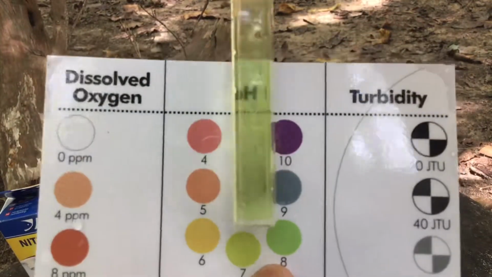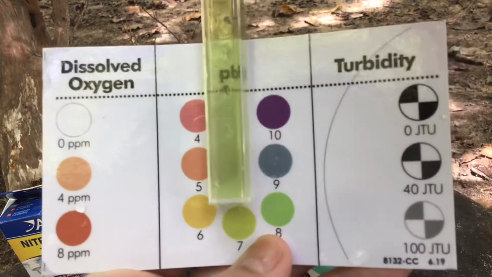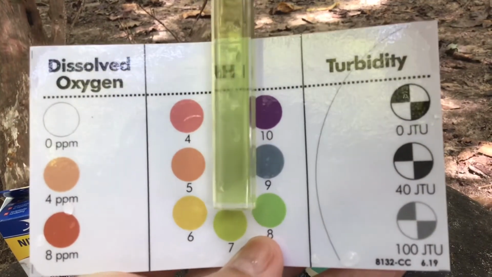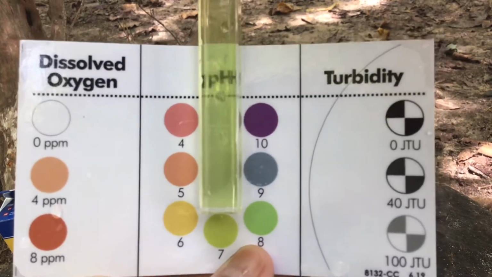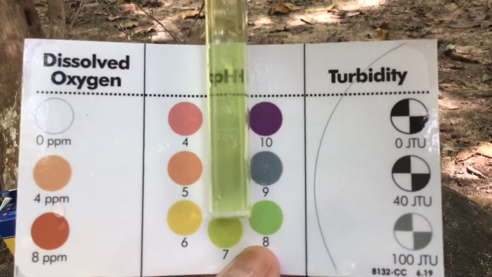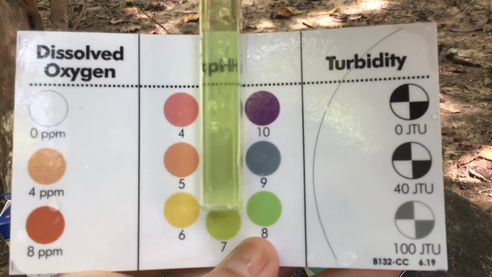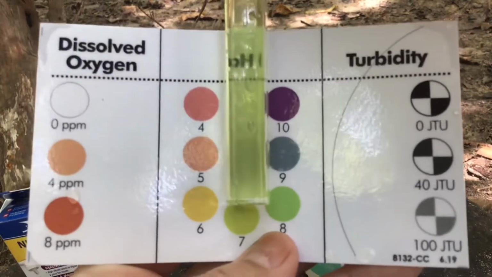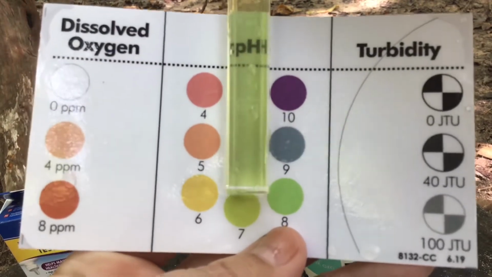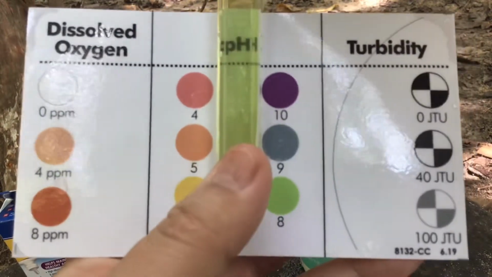So if you look, our water sample is very, very close, if not exactly, a pH of 7. So this is a good indication of a healthy water system. That probably means there's not a lot of contaminants floating around that's causing changes in the pH. But we need to do more analysis to make sure that that's not the case.